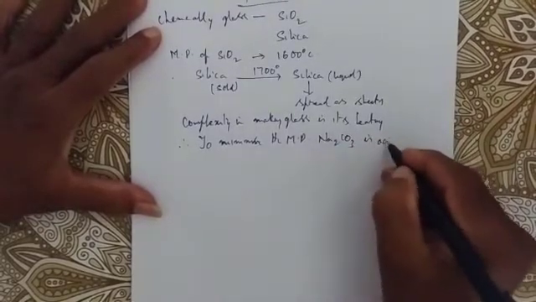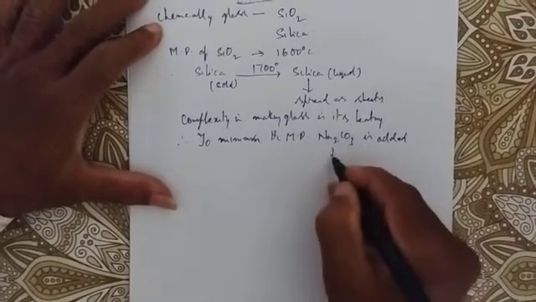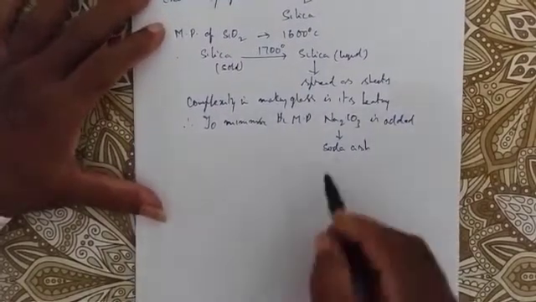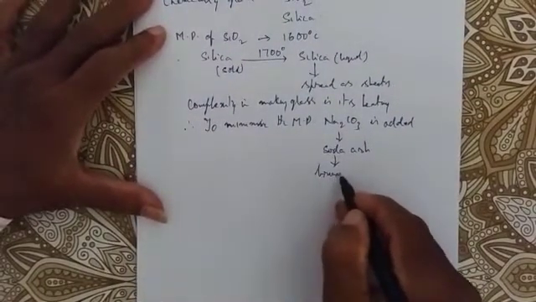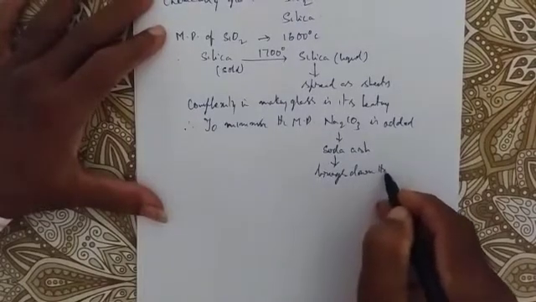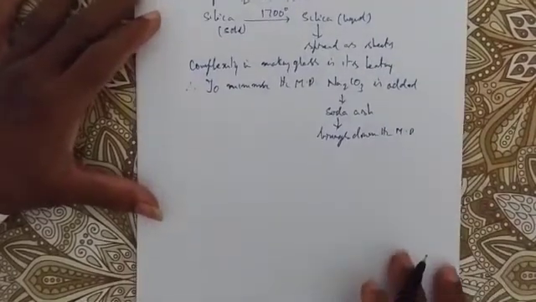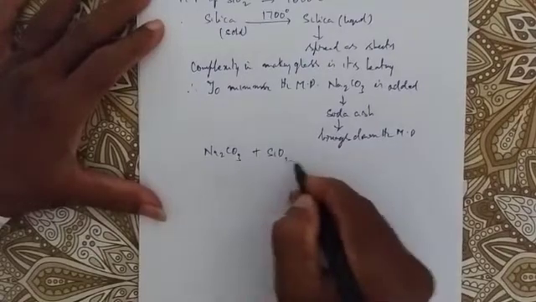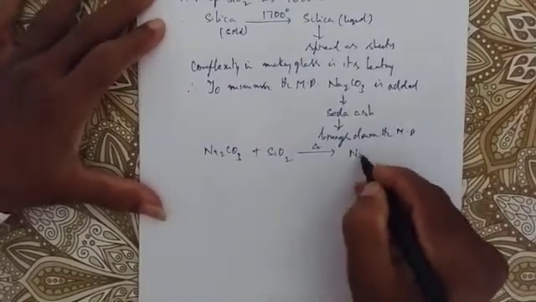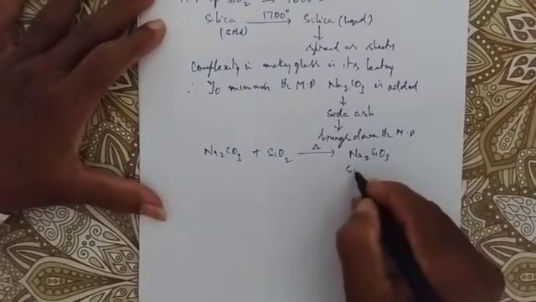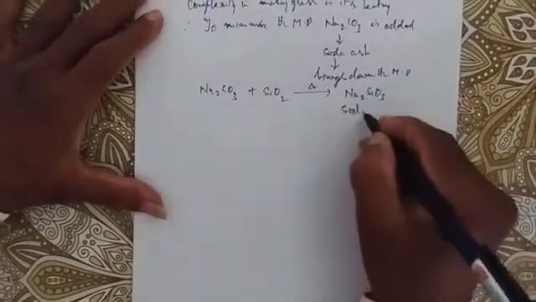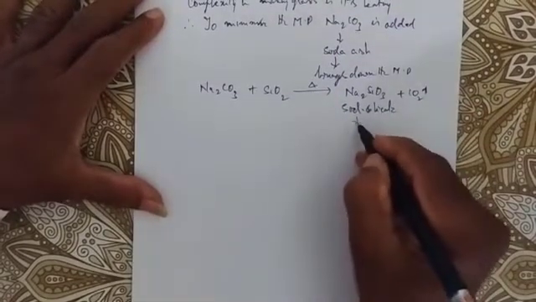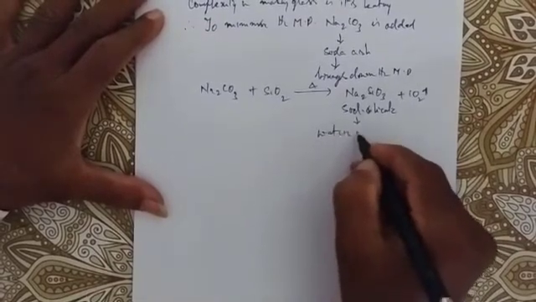Na2CO3. Sodium carbonate is added. This sodium carbonate is commonly known as soda ash. So soda ash brings down the melting point. If Na2CO3 plus SiO2 are heated together, then we get Na2SiO3. This is sodium silicate. Carbon dioxide goes out. This sodium silicate is referred to as water glass.